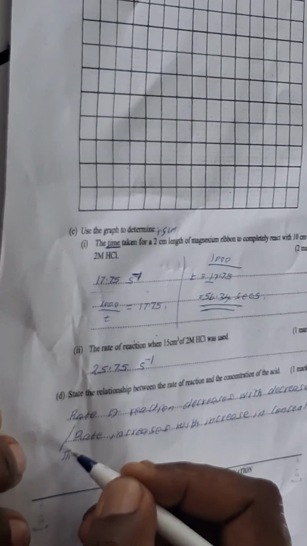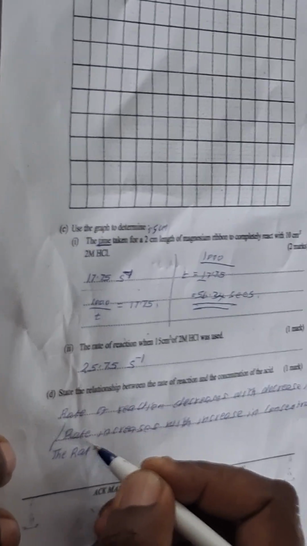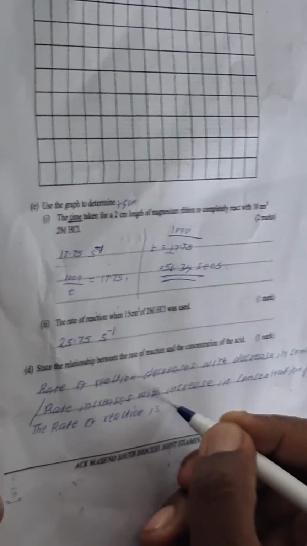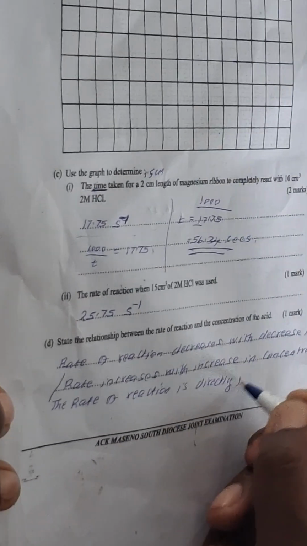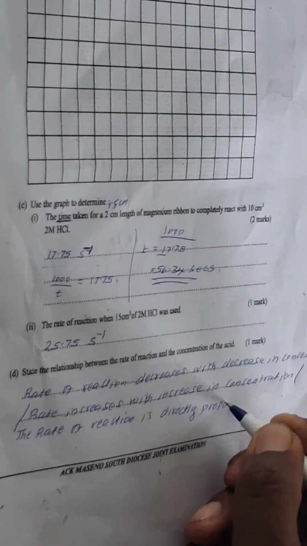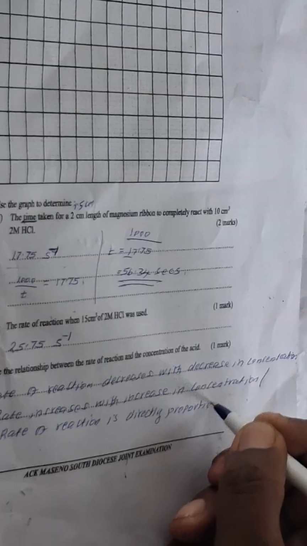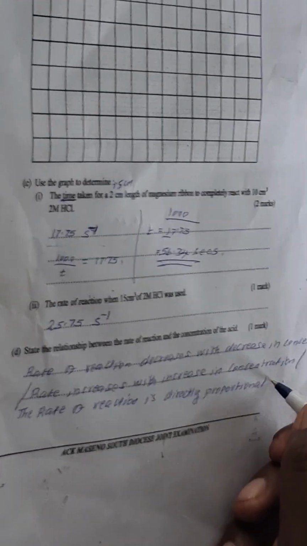So you can say the rate of reaction is directly proportional to concentration.